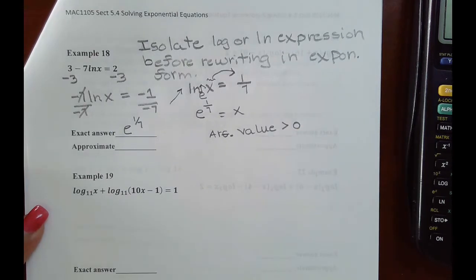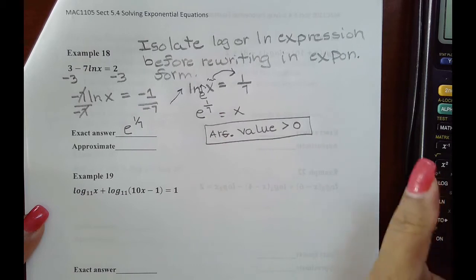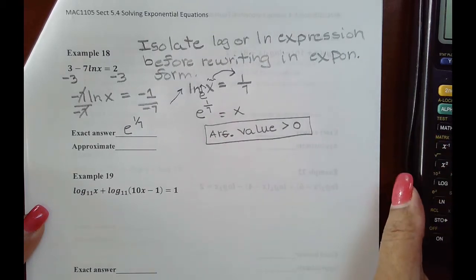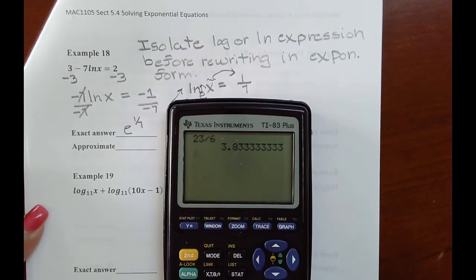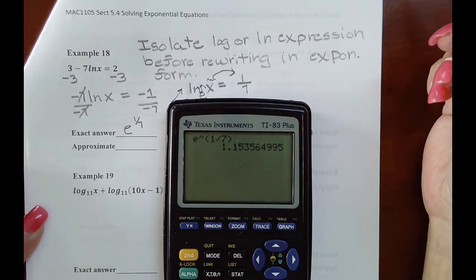It cannot be 0, and it cannot be negative. We'll go back and check the answers that we have gotten thus far within this particular technique. Okay, so let's go e to the 1/7. So we're going to go second function, call it the e, feed in the 1 divided by 7, and that would be 1.1536.